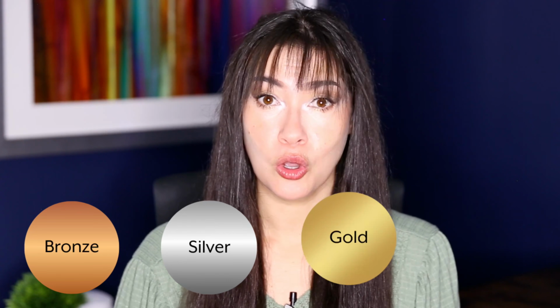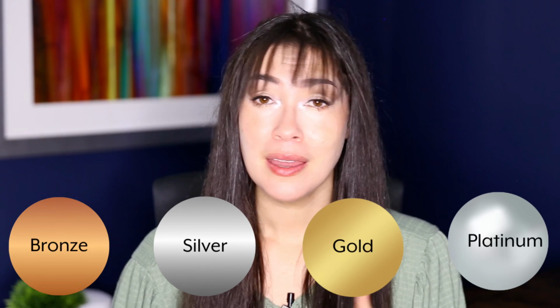Now let's talk about those metal tiers. So, ACA plans are organized into 4 different categories based on metal tier. There's bronze, silver, gold, and platinum. And don't let the names confuse you. A platinum plan doesn't necessarily mean it's better than a bronze plan.